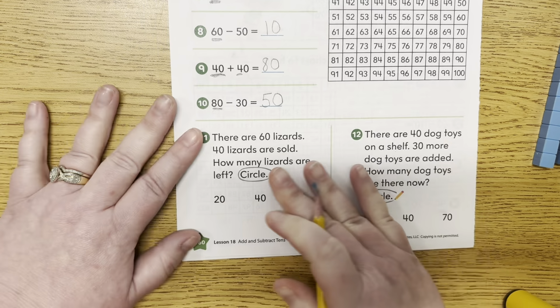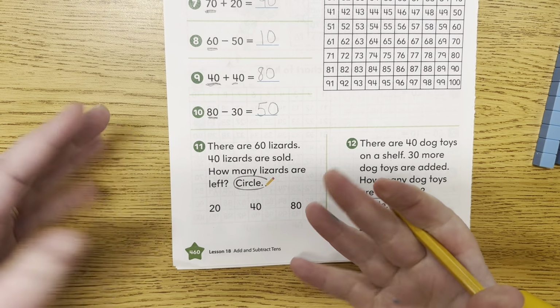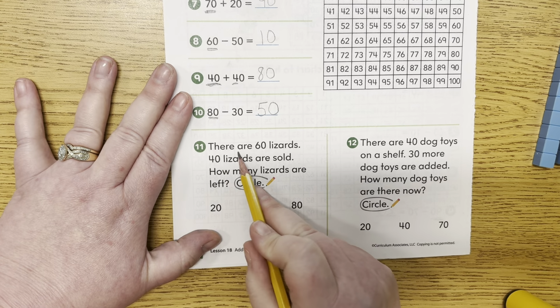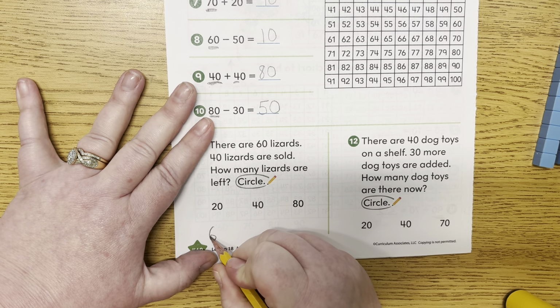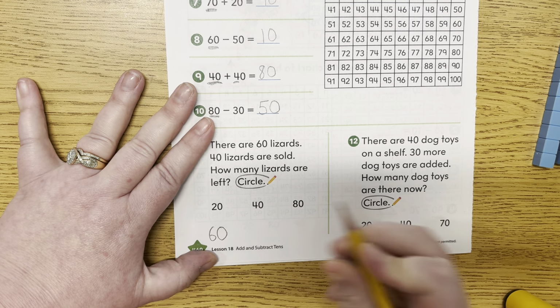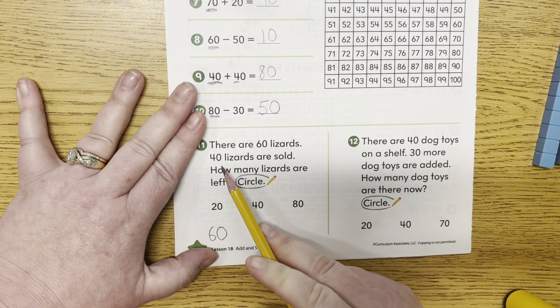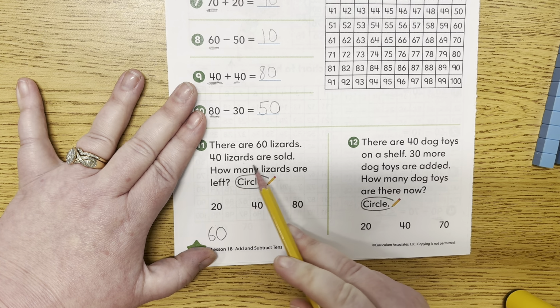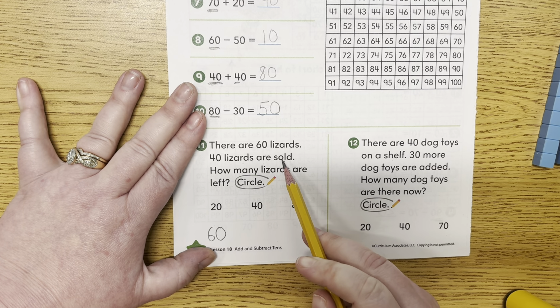Okay, so this one doesn't just lay it out for us. We've got to figure out what we're doing, okay? So there are 60 lizards. Well, I know that's what I'm going to start with. There are 60 lizards. Now let's see if we're getting rid of lizards or if we're getting some more. 40 lizards are sold. Okay, so what do you think we're doing?